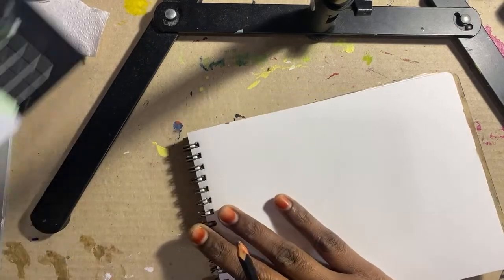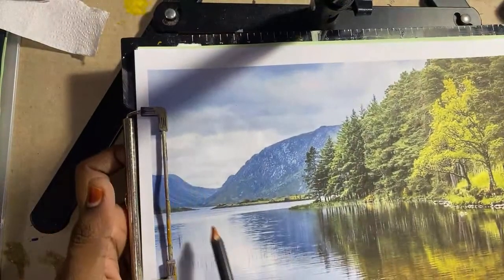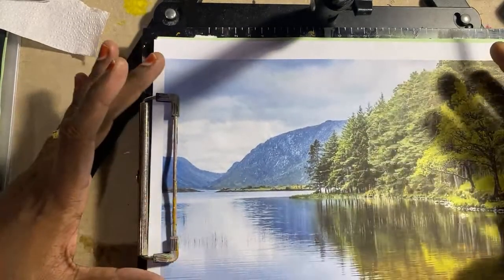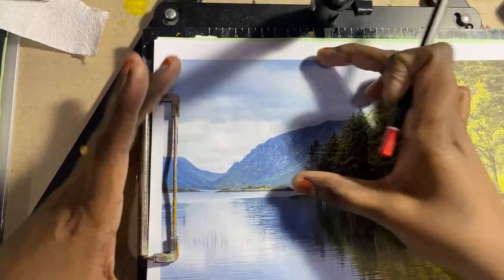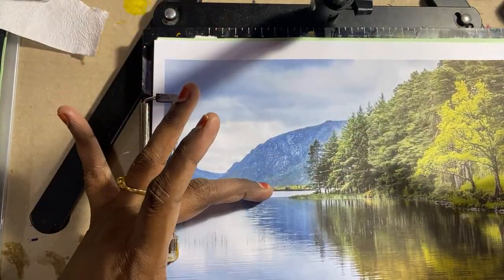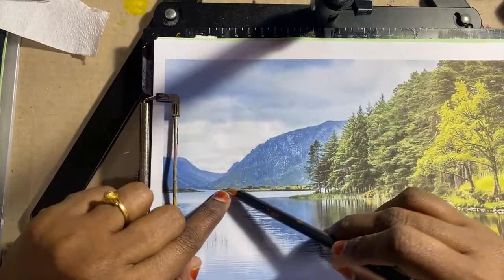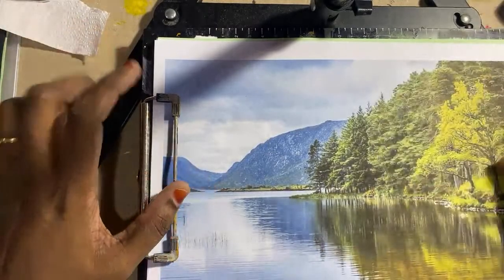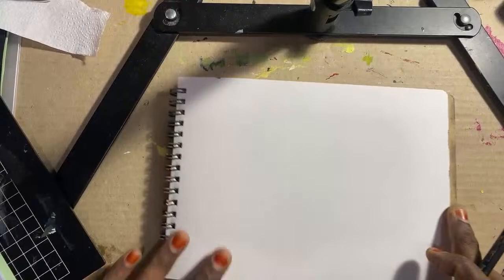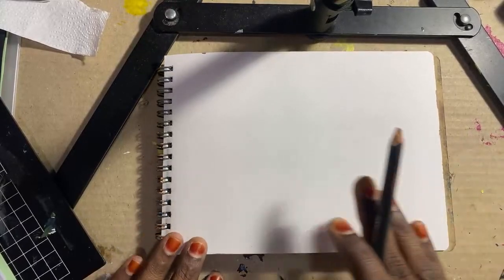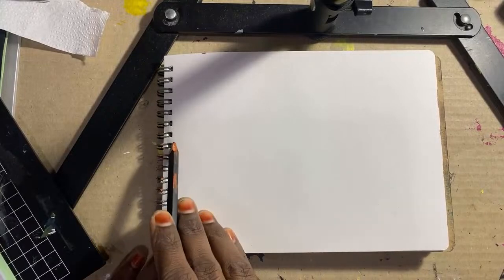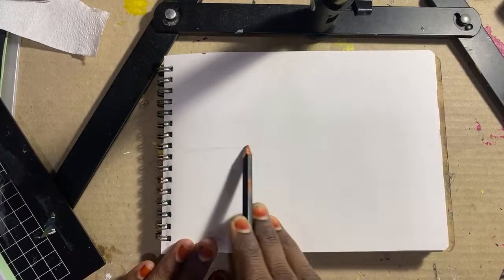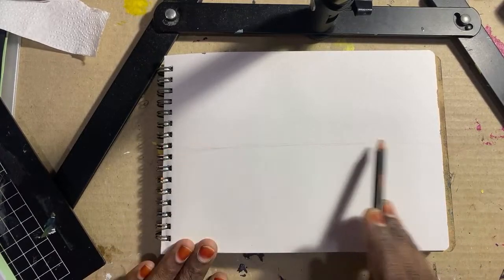So here, let's draw the horizon line first. Our horizon is over here, right? So we need to divide the canvas into two, the above half and the below half. In the above half, above the horizon line we have the sky and mountain, and below the horizon line we have water and a bunch of trees. So let's divide this into two. I'm going to divide this paper into two. This is just a rough sketch actually.